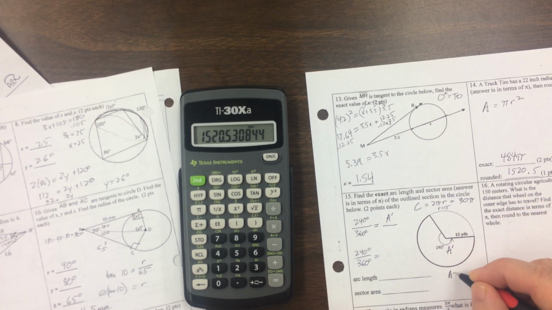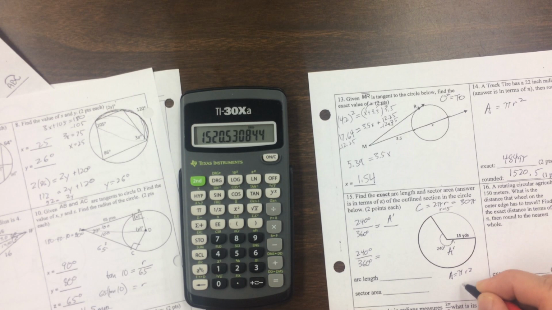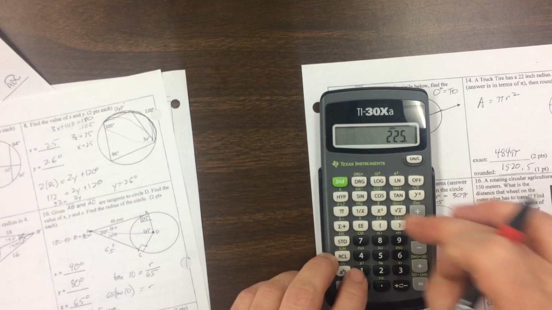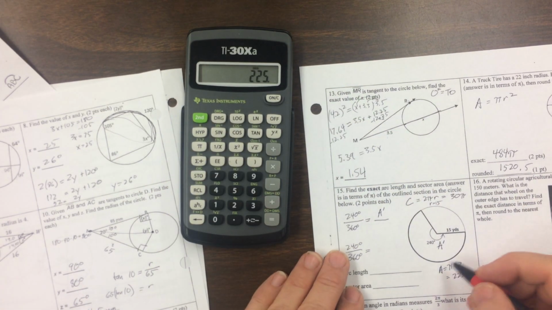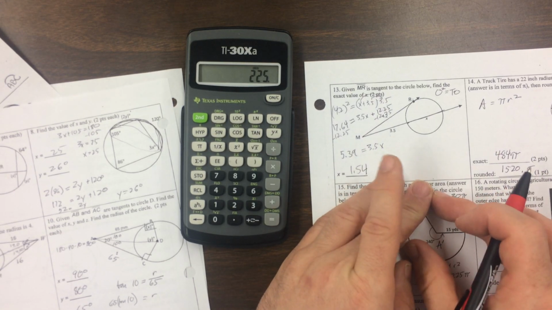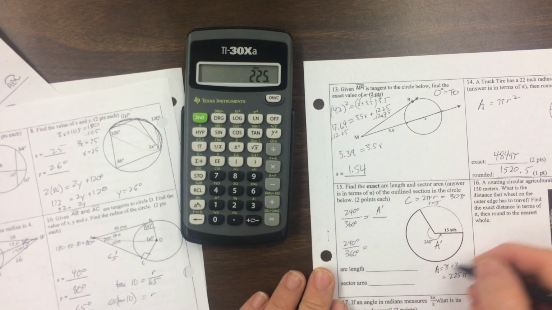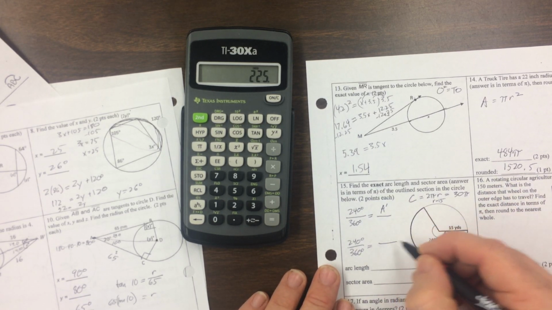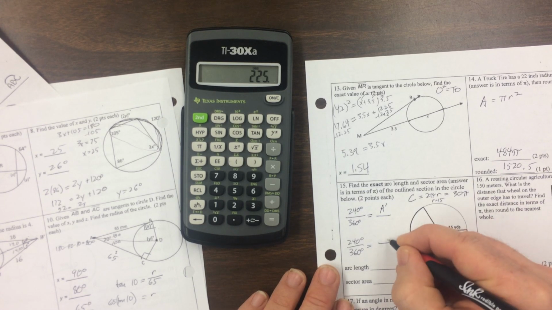So area equals pi r squared, which is 225 pi, because 15 squared is 225. So I've got an area and a circumference. Area is the whole everything that fills it in. Circumference is the distance around. In both cases, I'm going to be looking for a part.